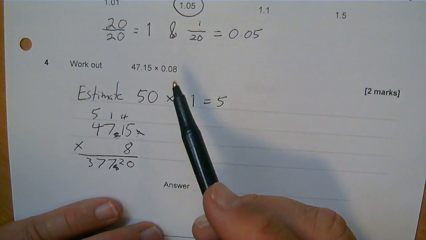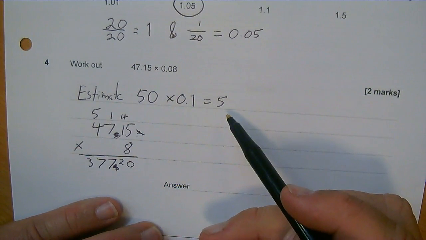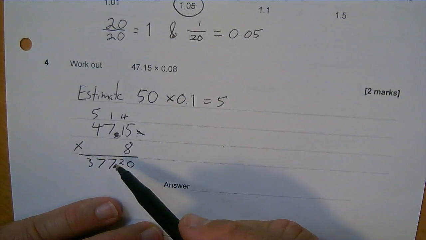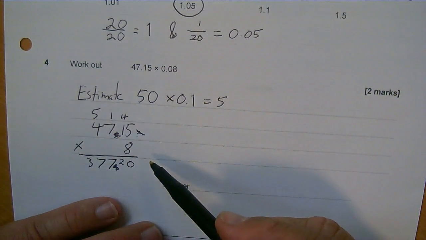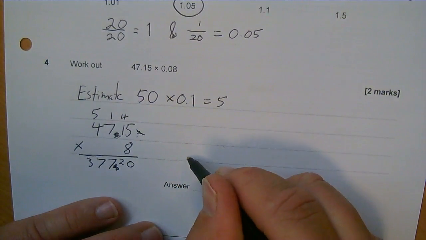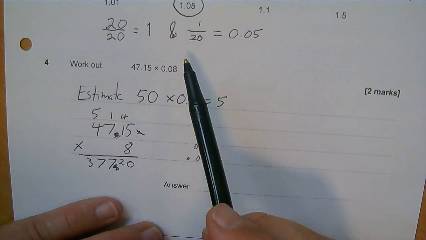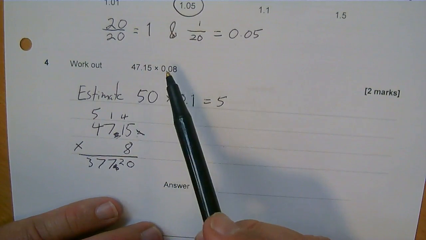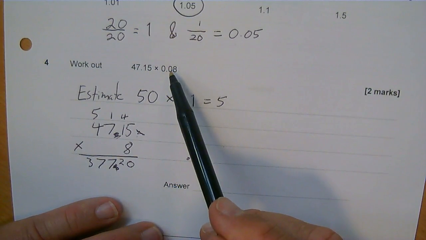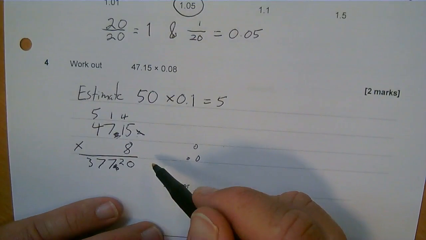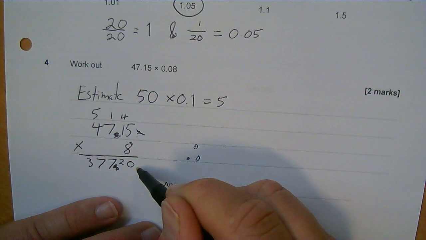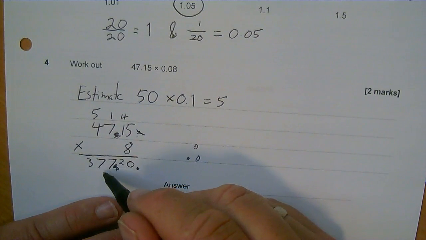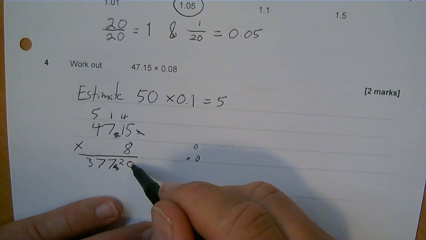37,720. Now that's nowhere near 5. If I think about putting the decimal point back in, the closest to 5 would be 3.7720. And that is correct. One little trick you might use when you're multiplying decimals is I've got 2 numbers after the decimal point here, and 2 after the decimal point here, so it's a total of 4. So I'd put my decimal point back in 4 spaces from the end of my units. 1, 2, 3, 4, 3.7720.